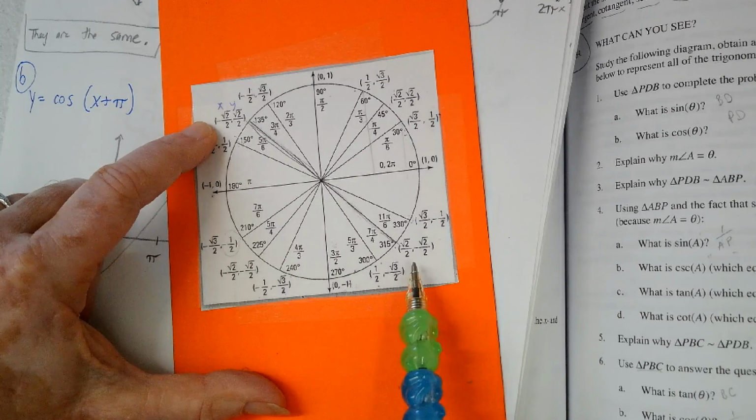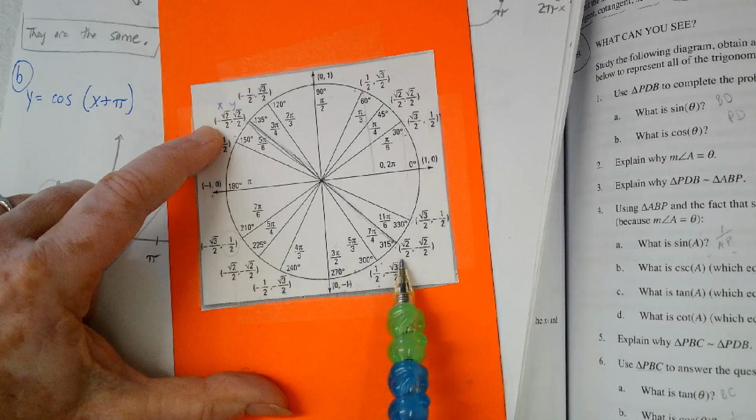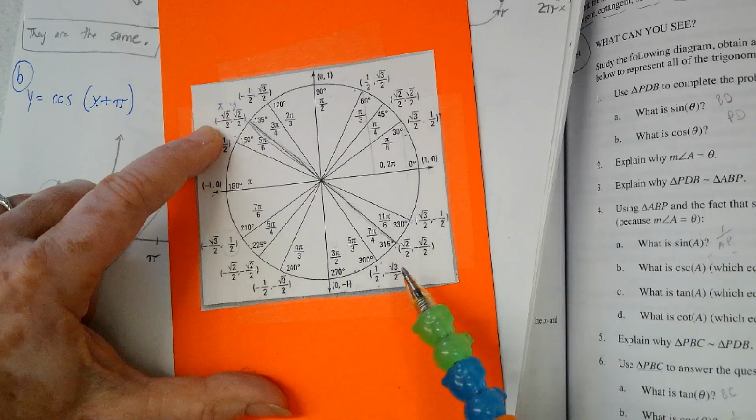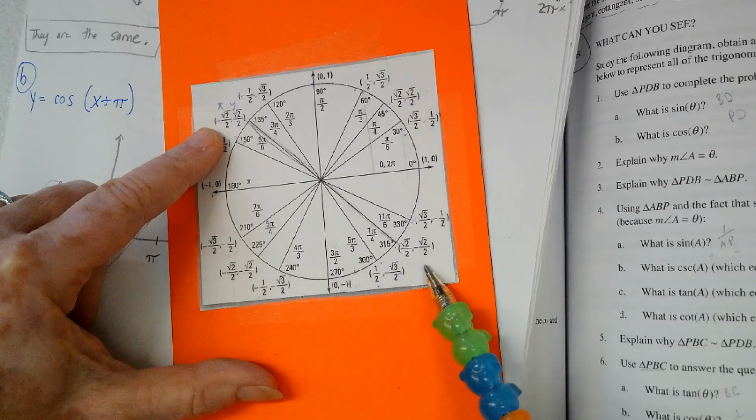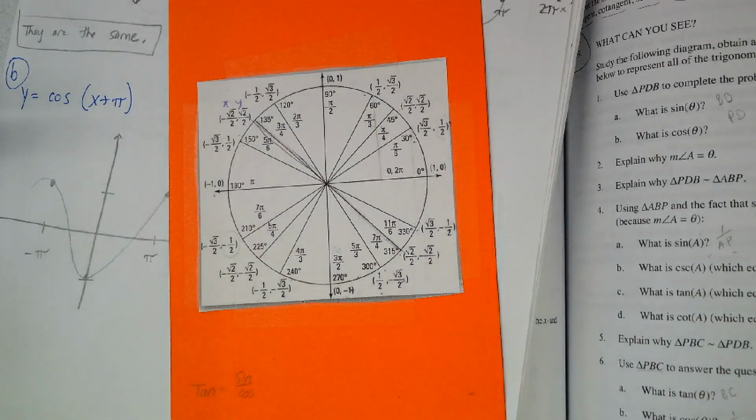And notice that we have the same exact coordinates, but the signs, as in positive or negative, are reversed. Okay, and they're asking you, well, why do you think that is?